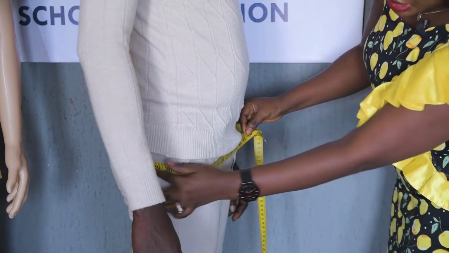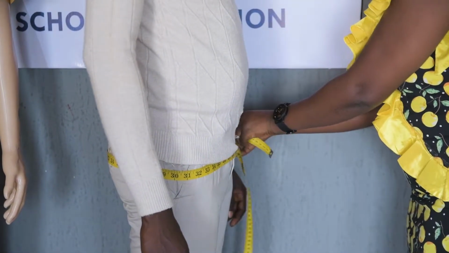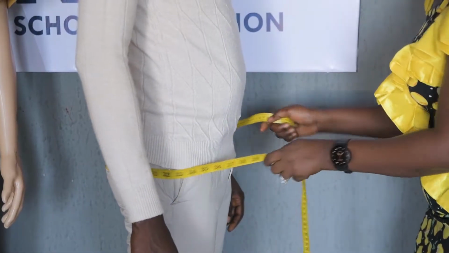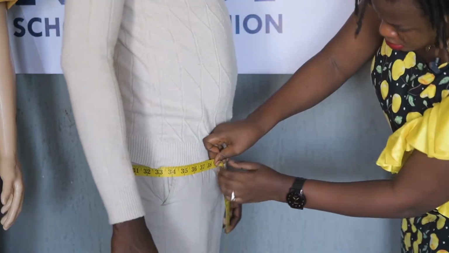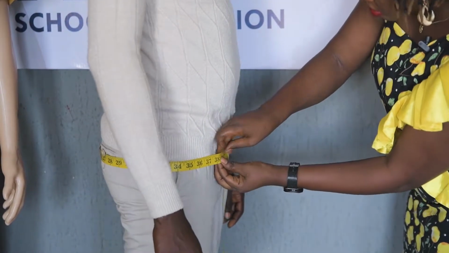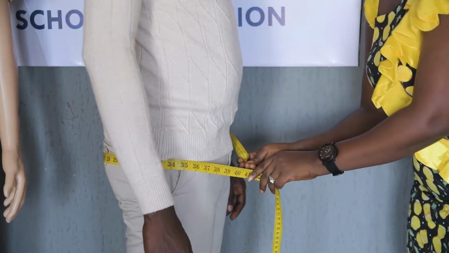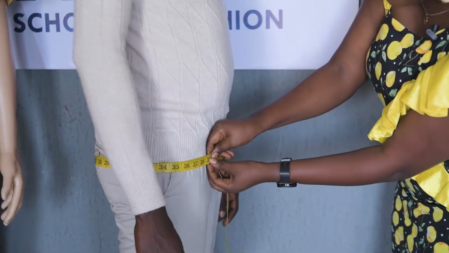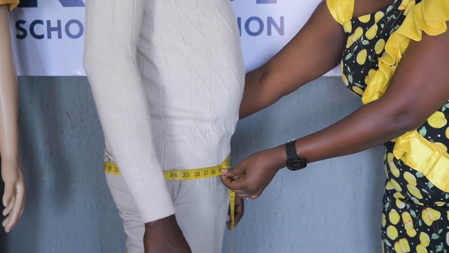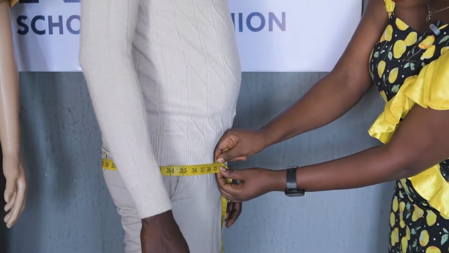So you can see what I'm doing. This is the fullest part of his hip. Then you wrap the measuring tape. Make sure your client removes whatever he has in his back pocket. Tell him to remove everything so that you have an accurate measurement.